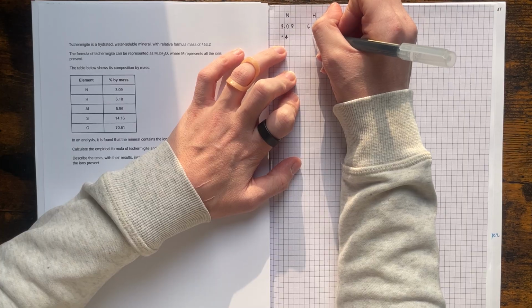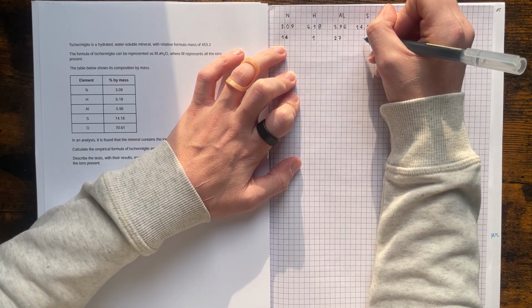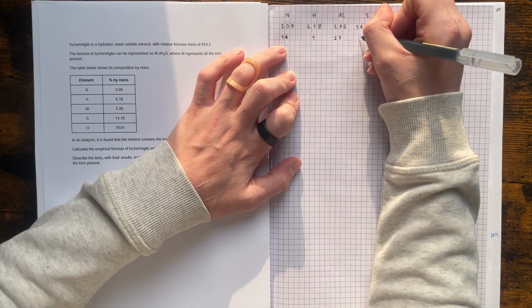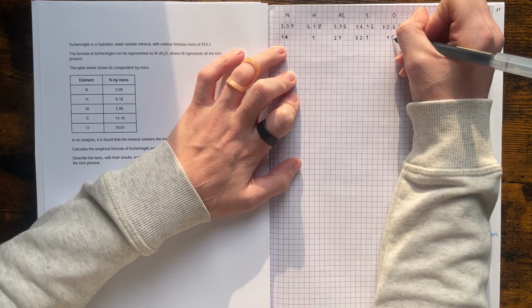So top numbers from the periodic table, 27, sulfur's 32.1, oxygen is 16.